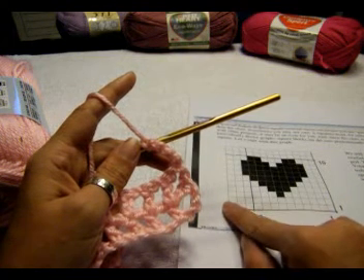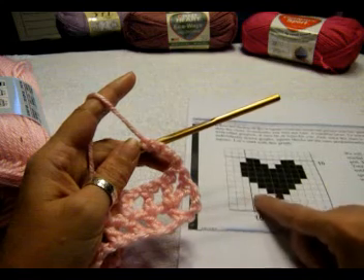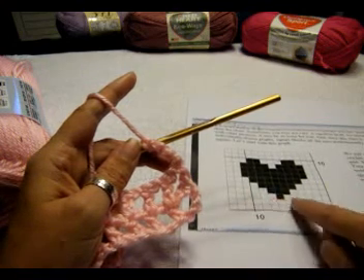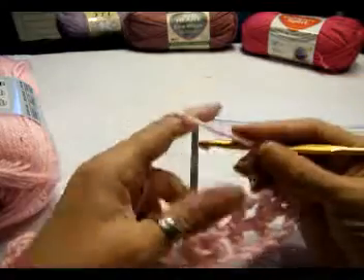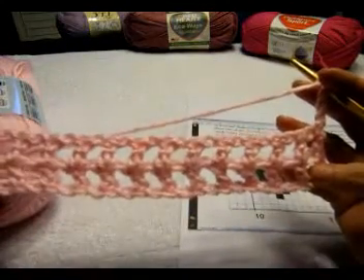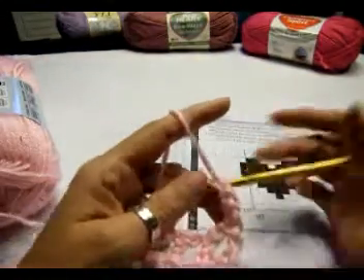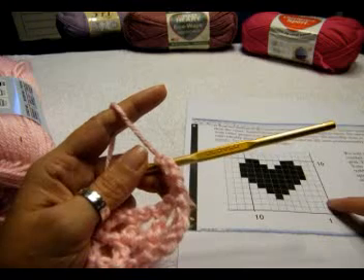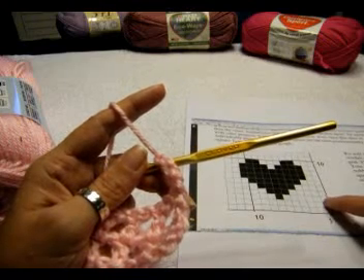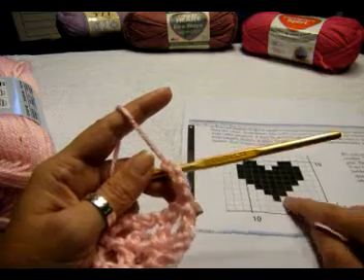Then you do your turning chain and you come back and do the double crochets right on top of the prior double crochets. And I have already done that. I've done the first 2 rows here. Now I've done my turning chain and I look at my graph. Now I'm on the 3rd row and I have 1, 2, 3, 4, 5, 6 open mesh stitches.